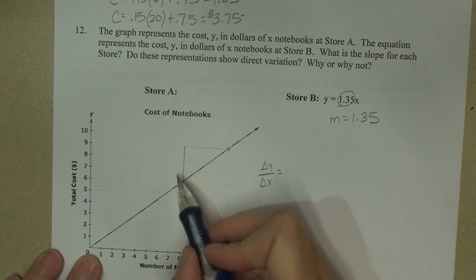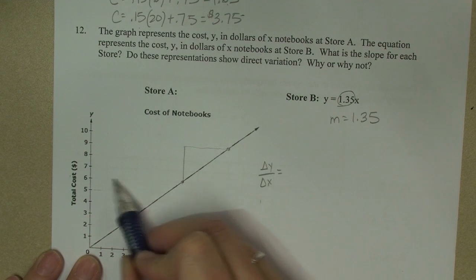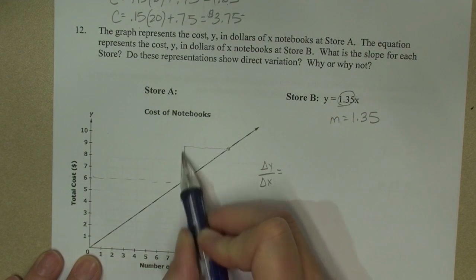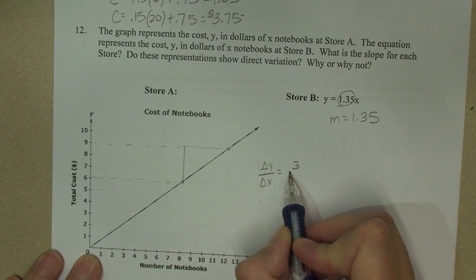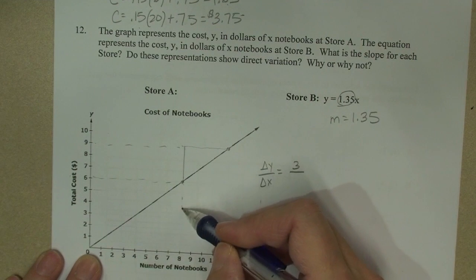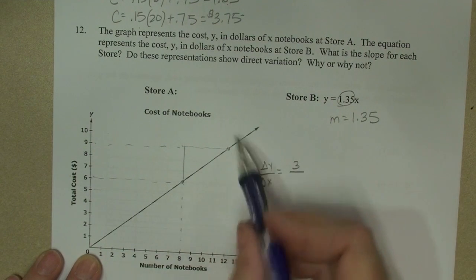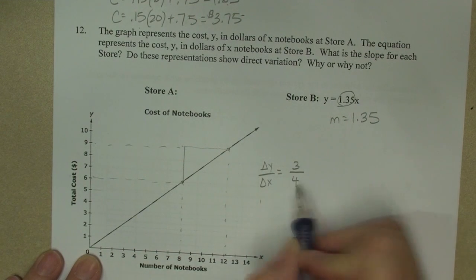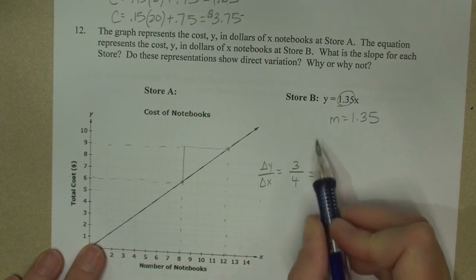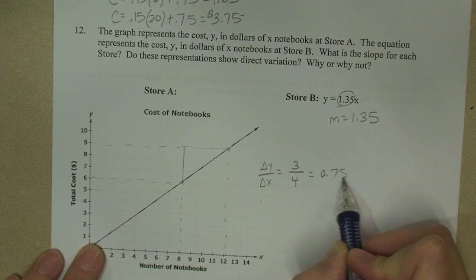When I go from 6 to 9, that is 3. And then over here, I'm starting at 8 and going over to 12, which is 4. So this slope as a decimal would be 0.75.